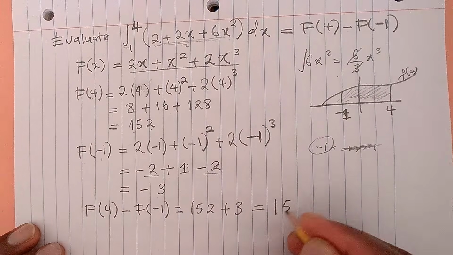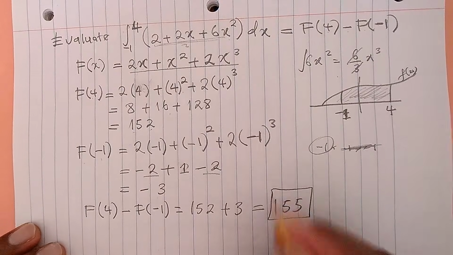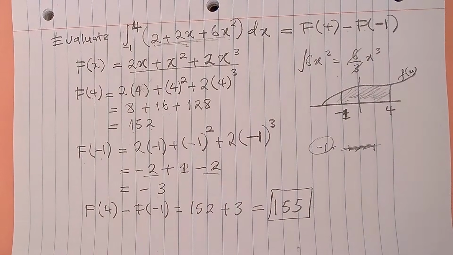So this is 155. Okay, all right guys, so that is how we find the area under the curve with definite integrals. Okay, so let us do more.